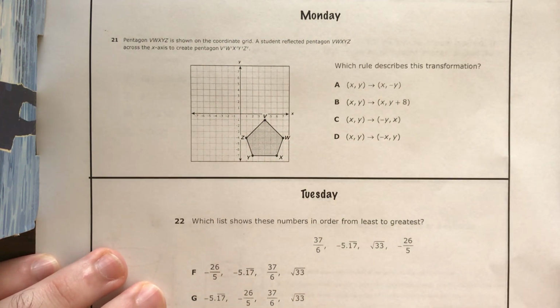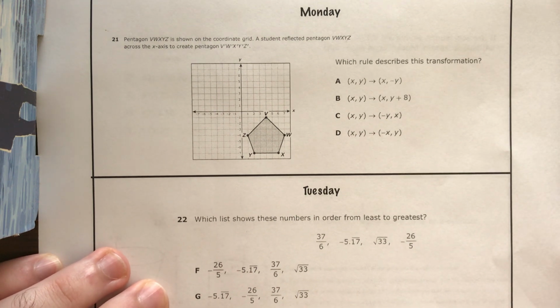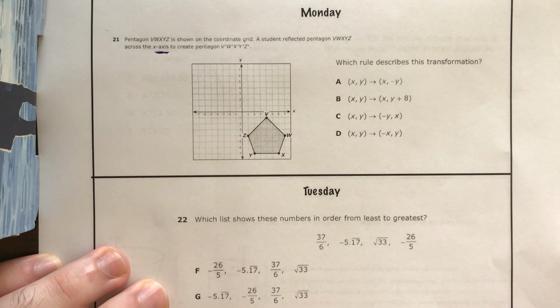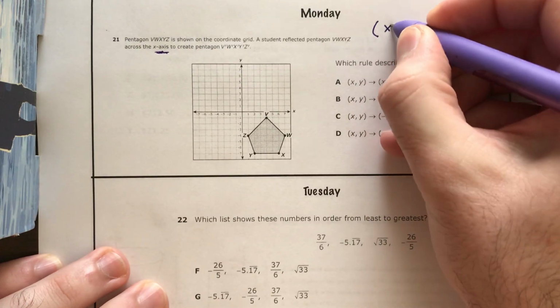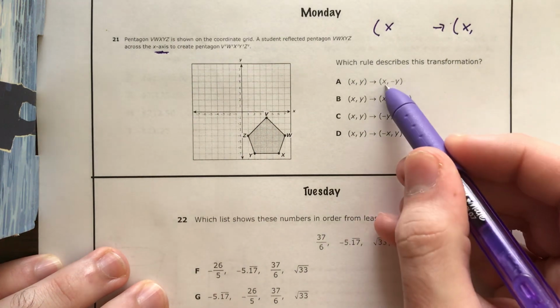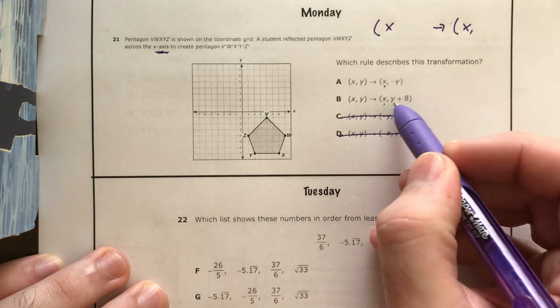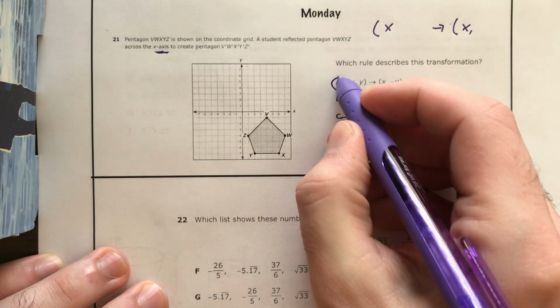So your warm-up this week, number 21, says we have a reflection across the x-axis, and it wants to know which one of these algebraic representations shows that. Remember, if we reflect across the x-axis, your x stays the same. So I look here: x stays the same, x stays the same, does not stay the same, does not stay the same. Because we're reflecting, we're not moving it up, so my answer here would be A.